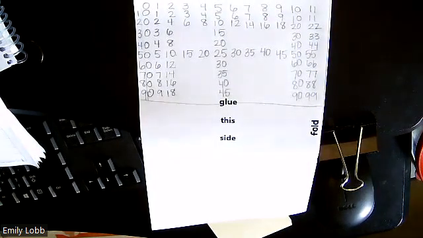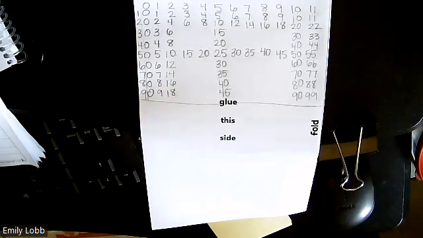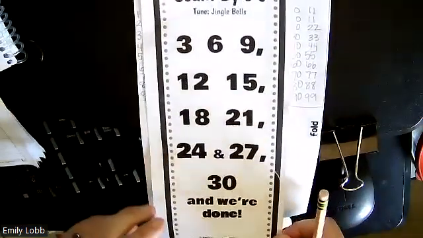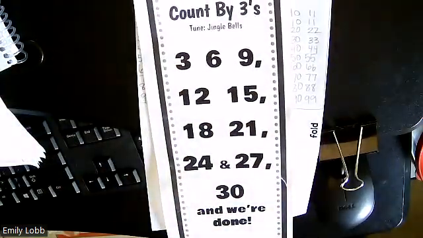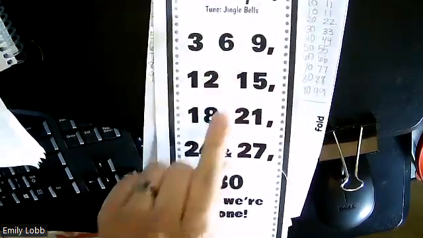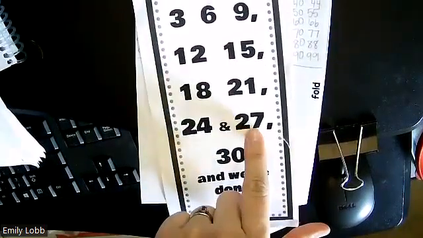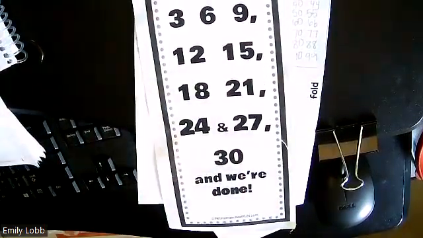All right. I have lots of songs. You guys know Jingle Bells? Jingle bells, Batman smells, Robin laid an egg. That one? All right, so jingle bells, jingle all the way. So 3, 6, 9, 12, 15, 18, 21, 24, and 27, 30, and we're done.